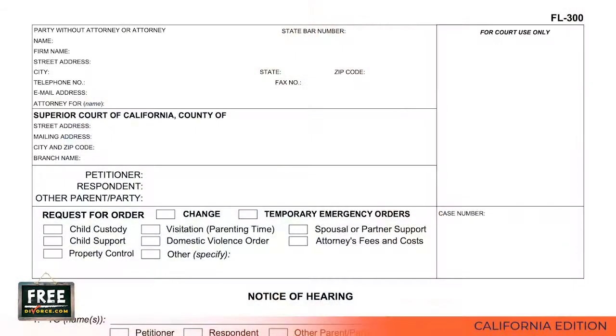Can the FL300 be used to request an award of attorney's fees? Yes, the FL300 can also be used to request an award of attorney's fees and/or costs. For example, assume you have a contested divorce and you want to hire an attorney, but you do not have the money to pay an attorney a retainer. You can use the FL300 to set a hearing at the beginning of the divorce, and at that hearing, you can ask the court to order your spouse to pay you a lump sum of money so you can hire an attorney to represent you.